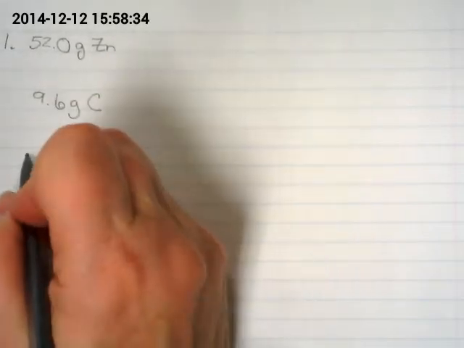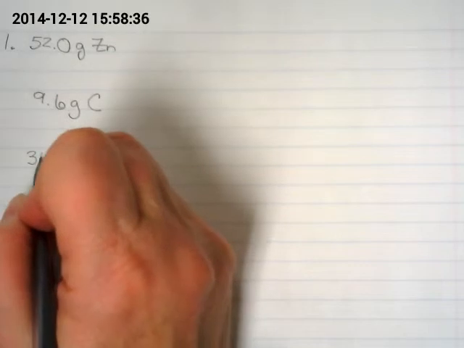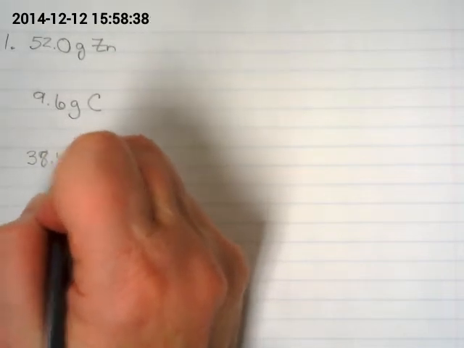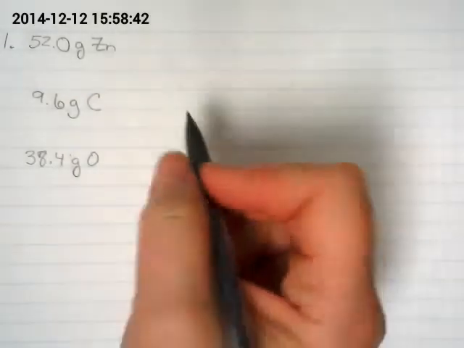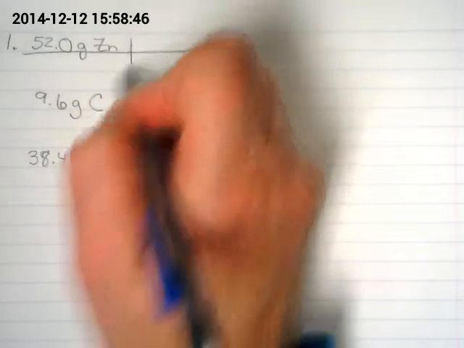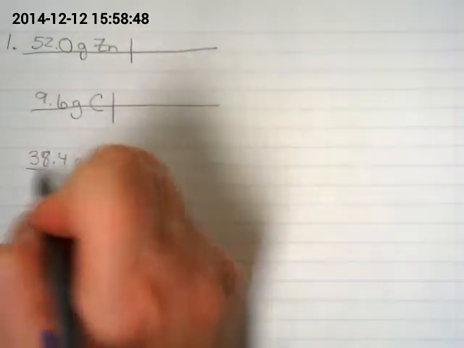And we have 38.4% oxygen, so we're going to change that to grams of oxygen. Now we need to change each of these into moles as our next step. So we will set up our conversion charts for all three.